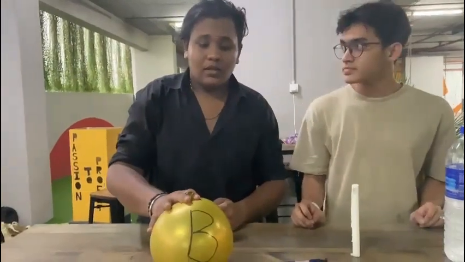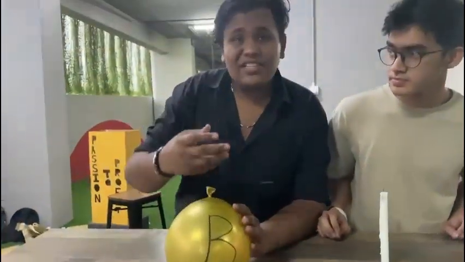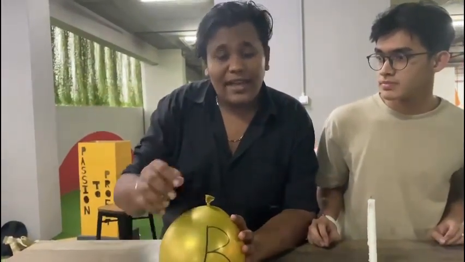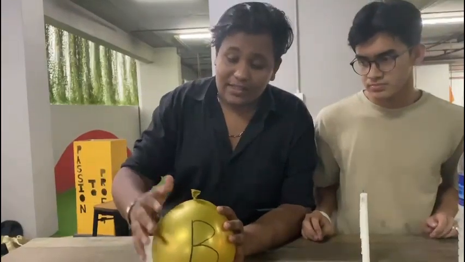Okay, for balloon A, the heat will be transferred from the candle into the air inside balloon A, which will cause the air to expand and the balloon will burst within a few seconds. With balloon B, the heat is transferred to the balloon and is absorbed by the water. So the air doesn't expand and thus the balloon doesn't explode.